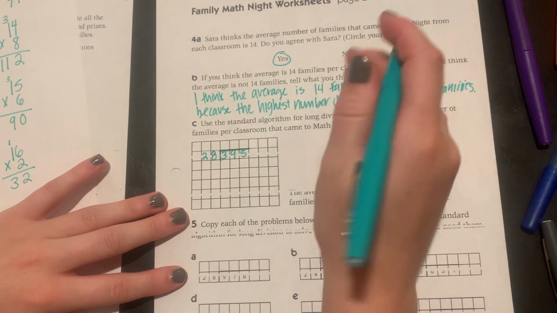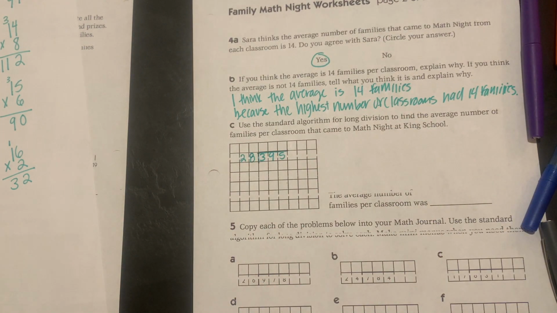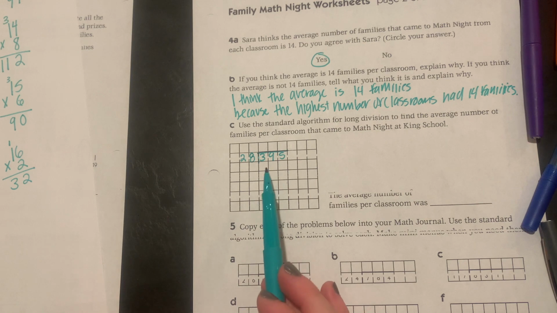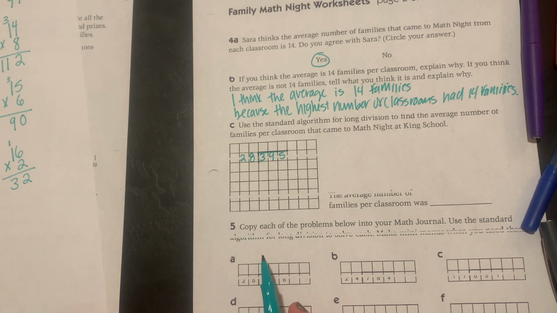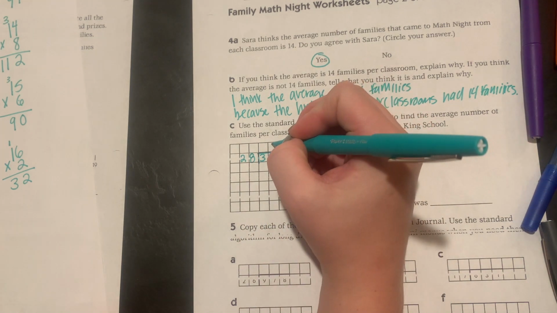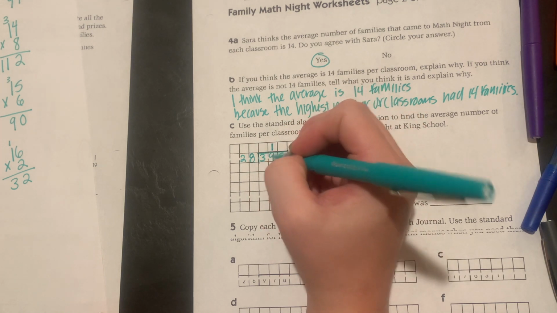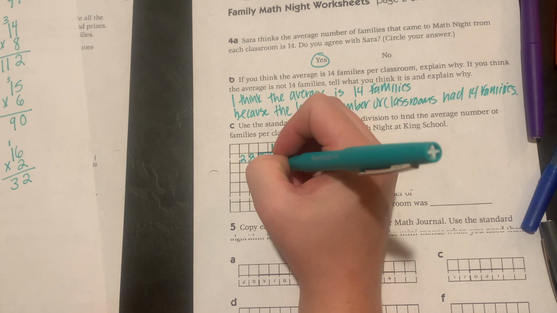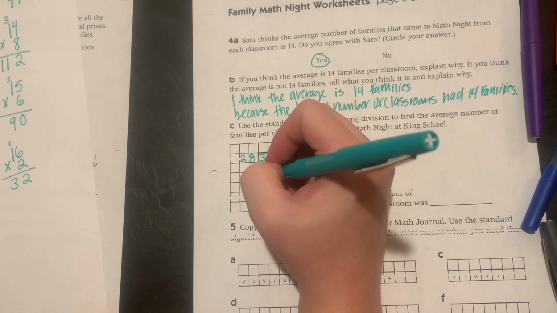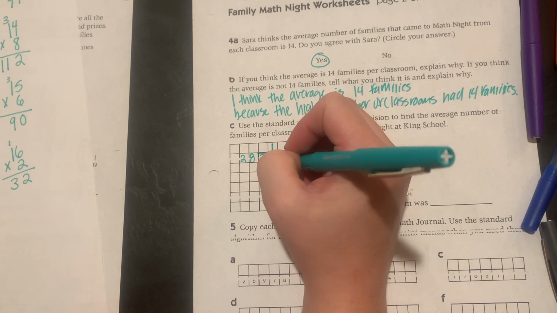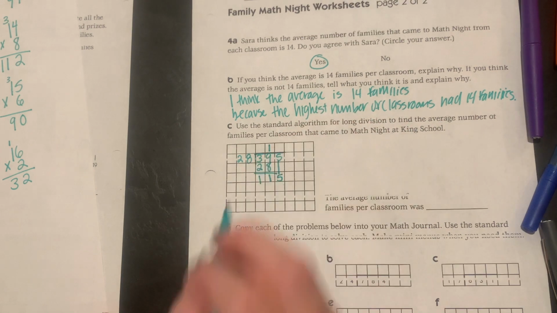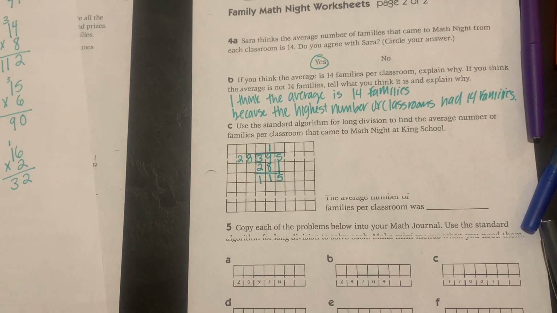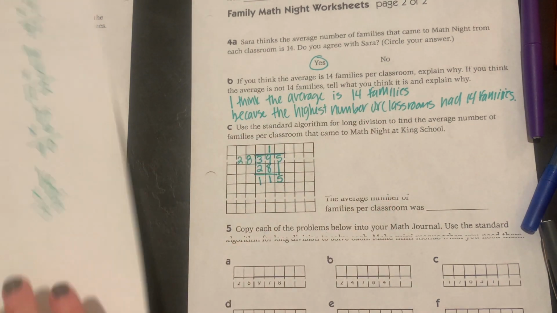So we know, looking at this, that 28 times 2 is probably going to be bigger than 39 because 39 is only 11 more than 28. So we're going to go ahead and just say that 28 times 1 is what we're going to start with. So 39 minus 28 is going to leave us with 11. And we're going to bring down this last 5 for 115. Wow.